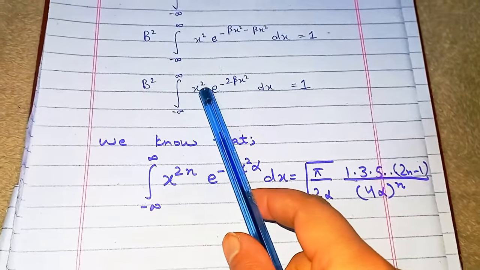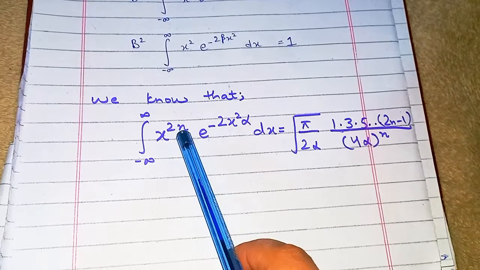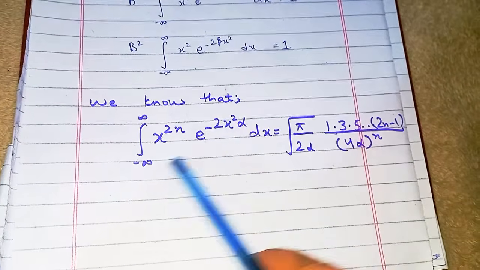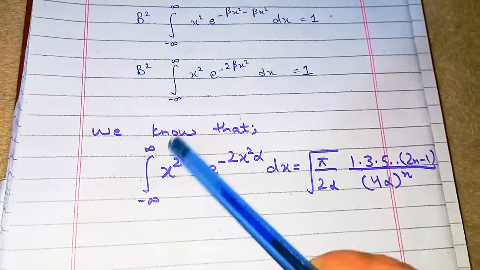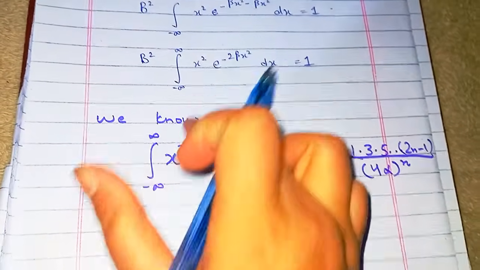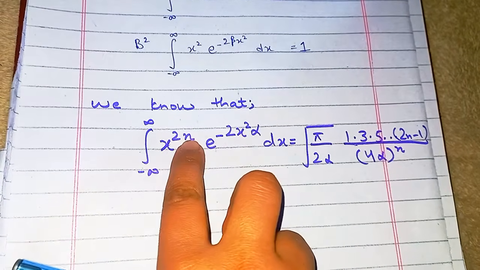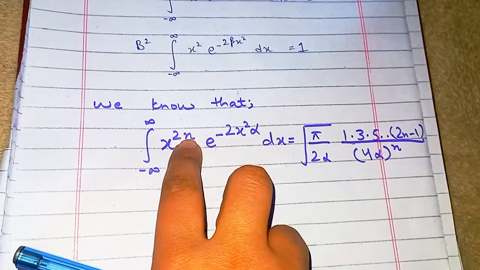As we can see here, it's x squared only, and if we put n equals 1, 2 into 1 becomes 2, so it's x squared. The same formula will be generated here if we put n equals 1. I hope you got it. If you compare the powers, 2 is already there, so multiplying by 1, 2 into 1 will make it 2, so n should be 1 here.